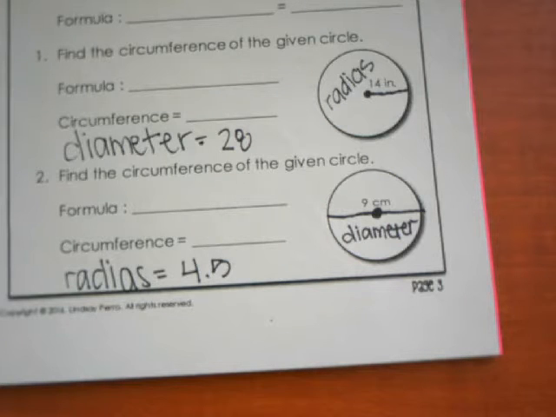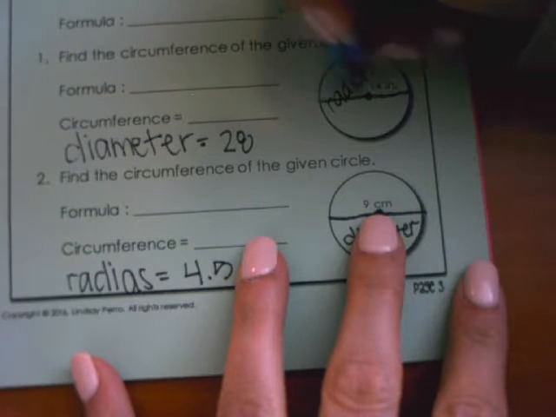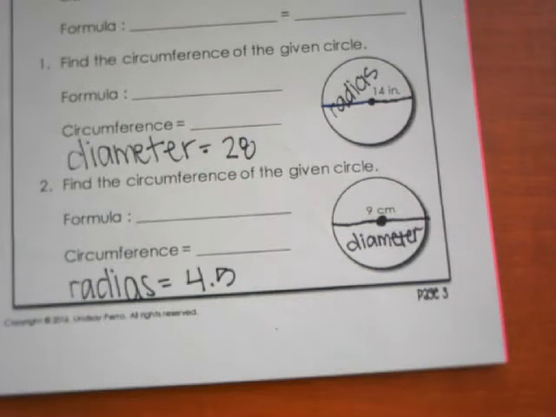So if you put two radiuses together, you get the diameter. Like if I were to put a line right here, my blue and black lines together would make my diameter. And if one side is 14, the other side has to be 14, which is why my diameter would be 28. Oh, okay. Good question.